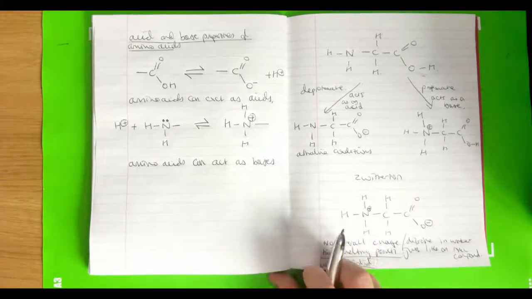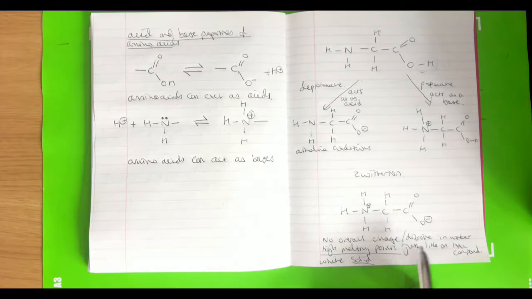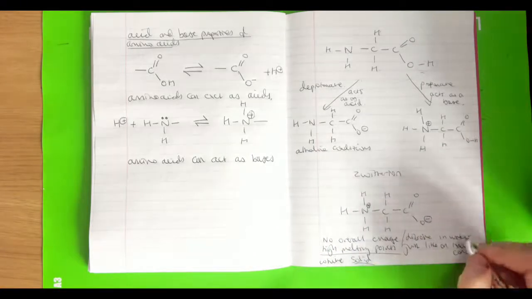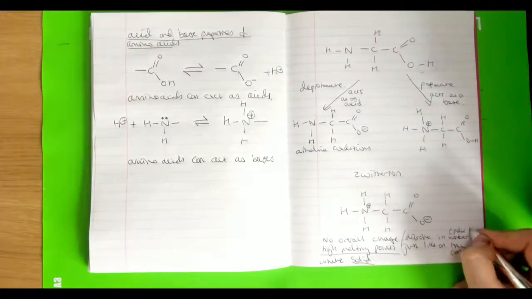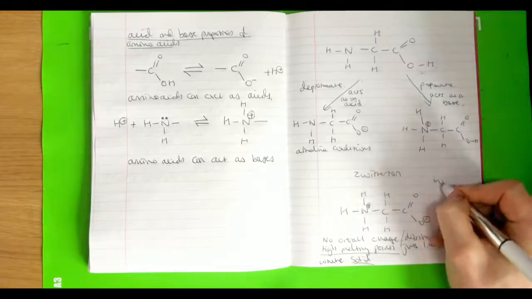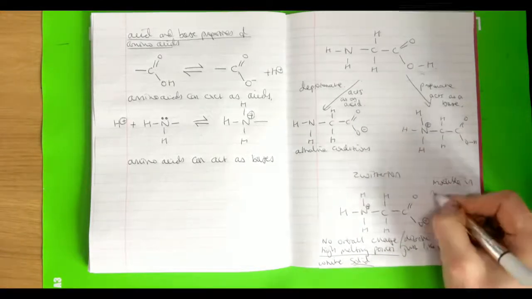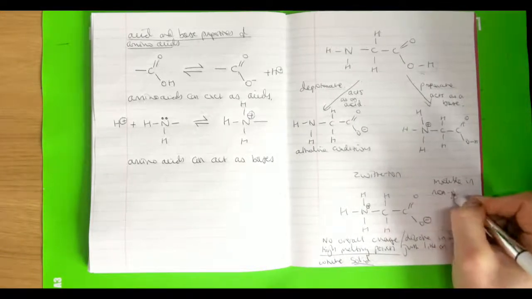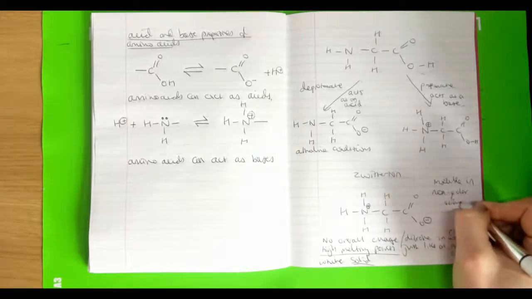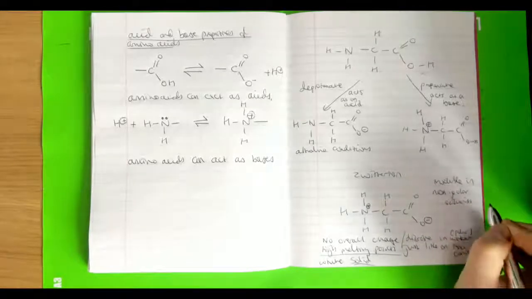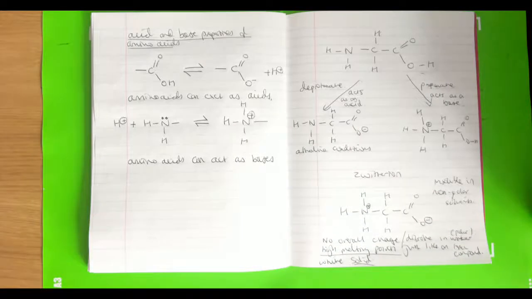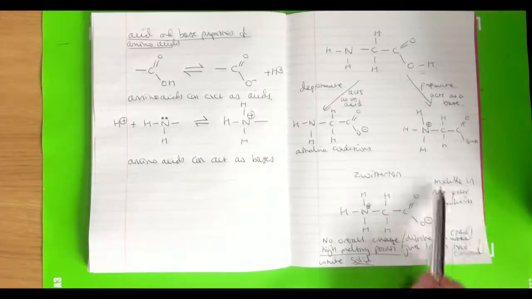So they only dissolve in water or polar solvents. So they're insoluble in non-polar solvents. Okay, a bit like sodium chloride. Salt would not be soluble in the likes of hexane because it's non-polar.